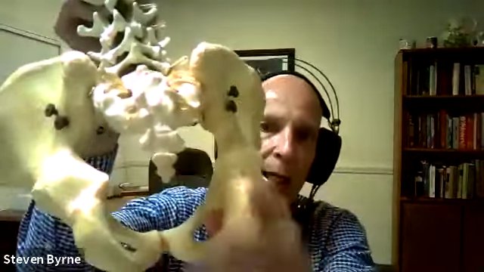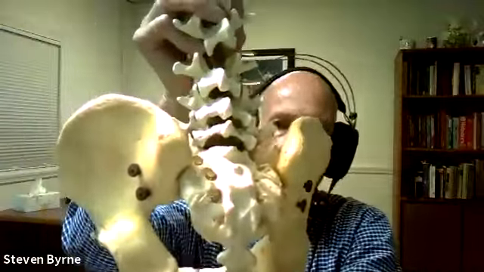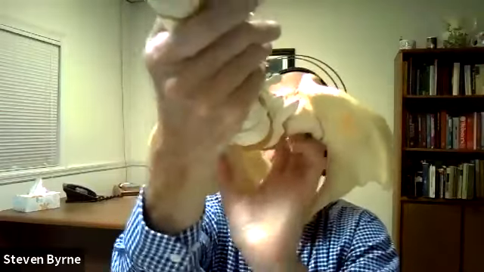And you are sitting on your ischial tuberosities. There's a roughened area here. So when you're sitting down right now, you're actually sitting on the ischial tuberosities. On a male, the pelvis is very narrow, so this region is very narrow.